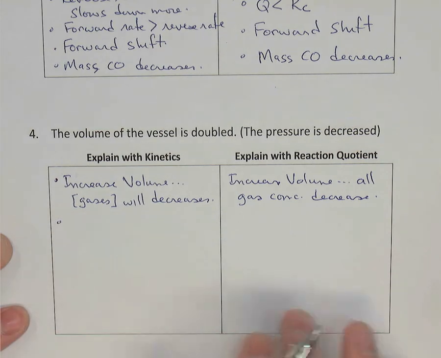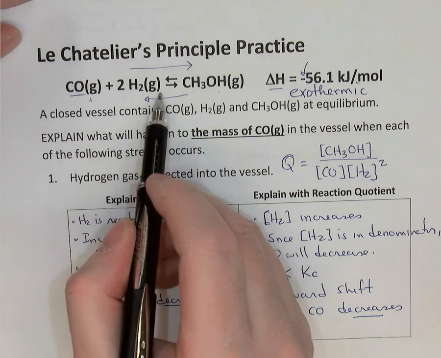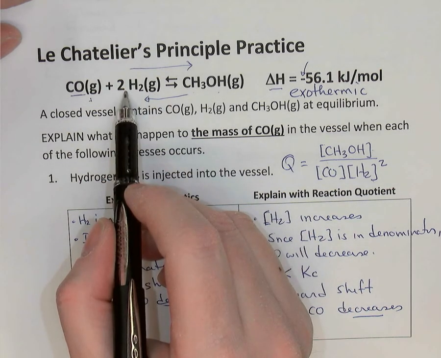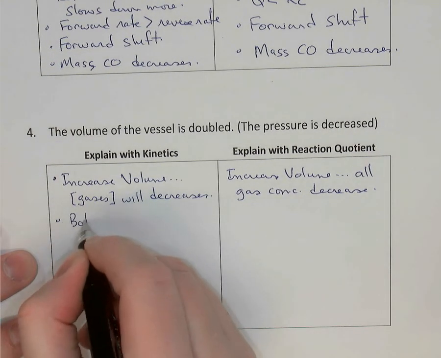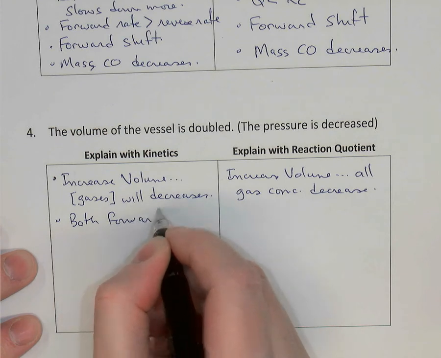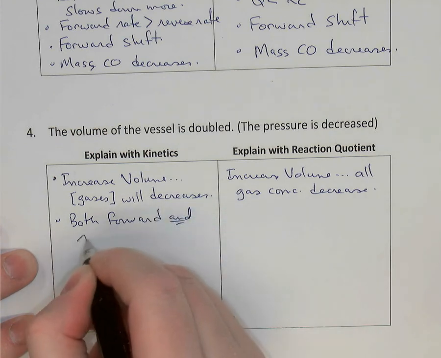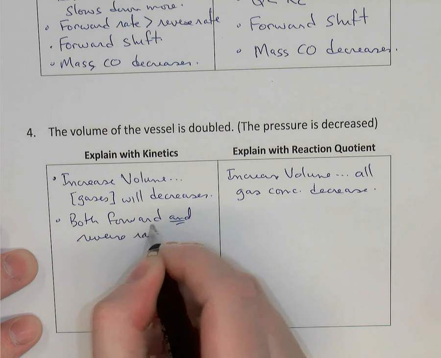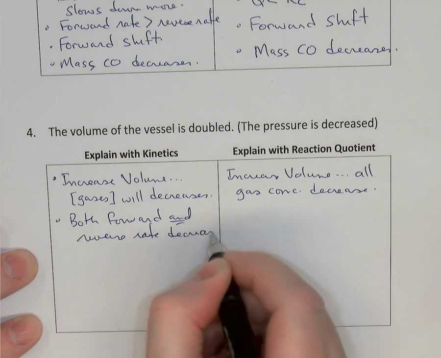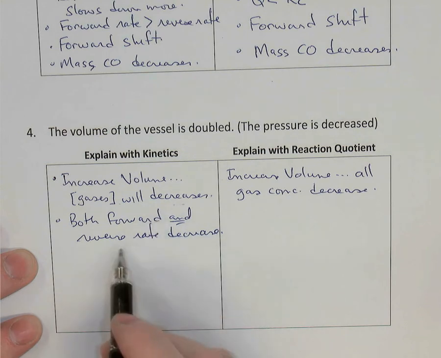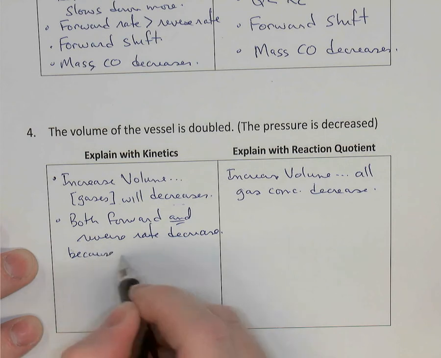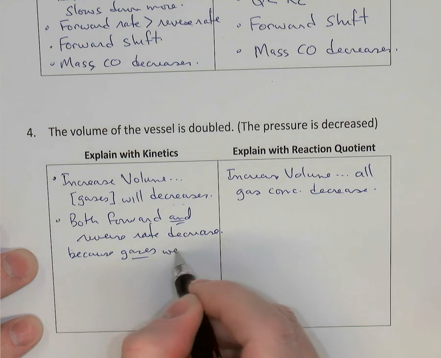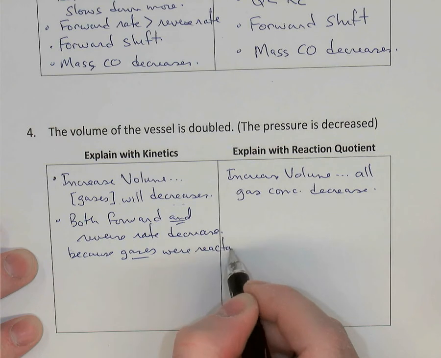Now looking at the balanced equation, okay, there were gases in the forward reaction, and there were also gases in the reverse reaction as reactants. So therefore, both the forward and the reverse rate will decrease. Okay, the concentrations have decreased. That'll make the forward and reverse rates decrease because gases were reactants.